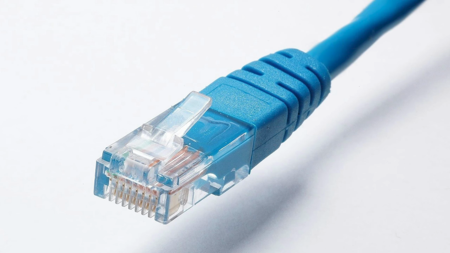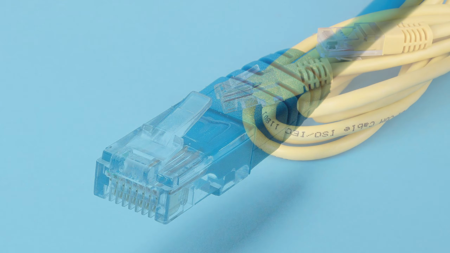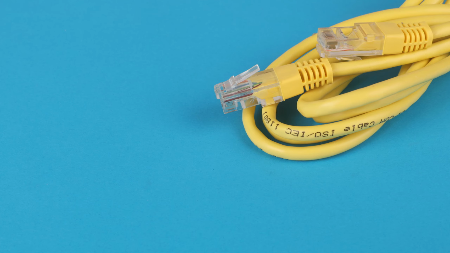You can also use the LAN cable and connect between the two PCs or the two computers or the two laptops, and use one software in order to transfer from one PC to another.